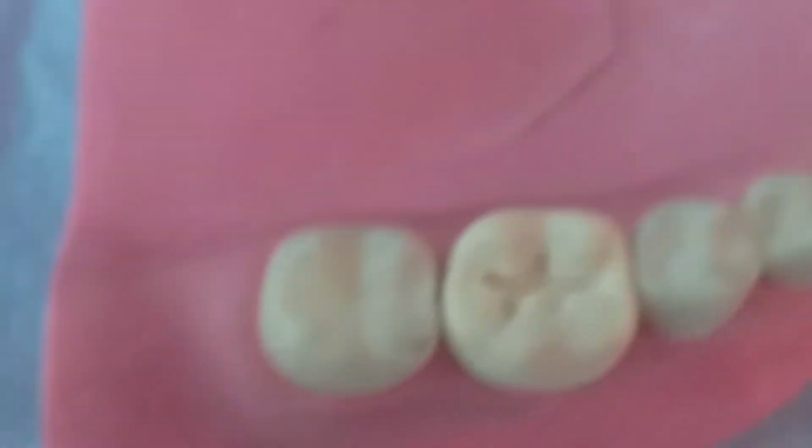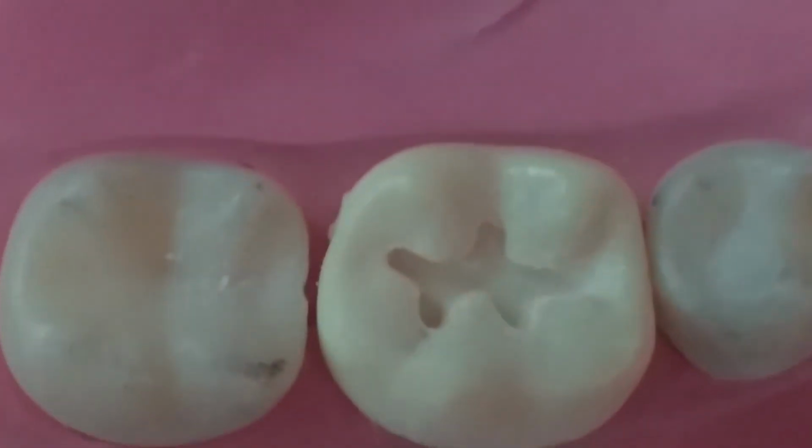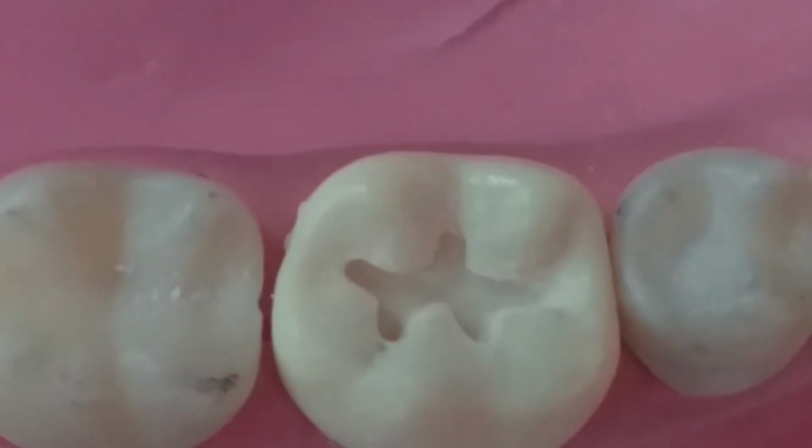And here we finished. Take a look at the shape, depth, width. Thank you and good luck.